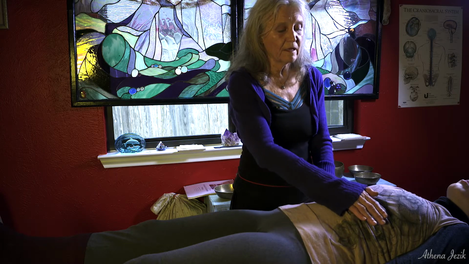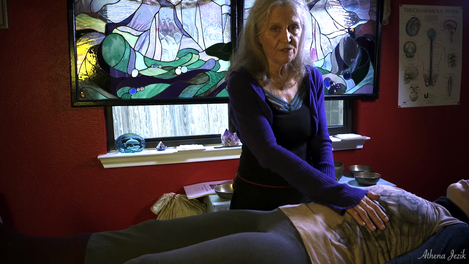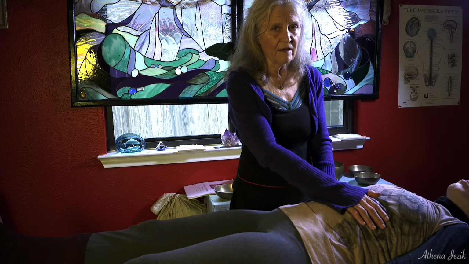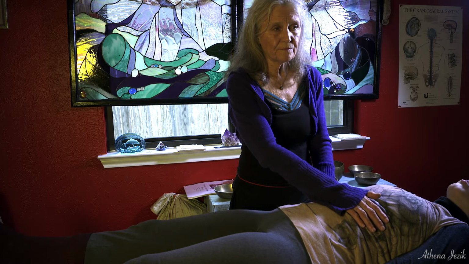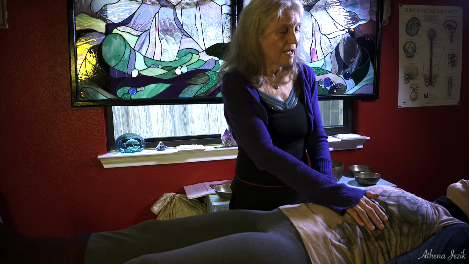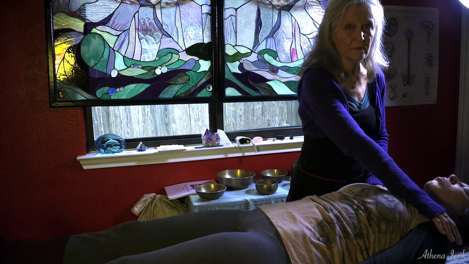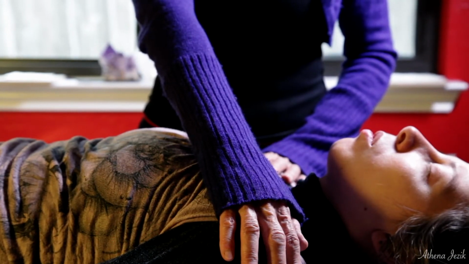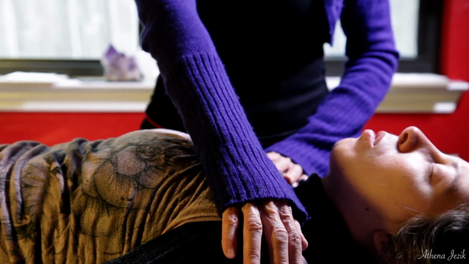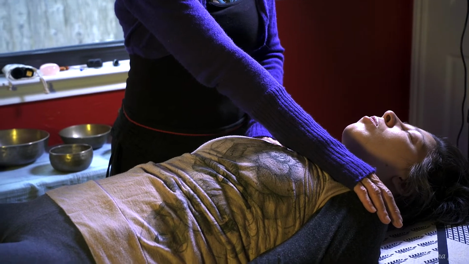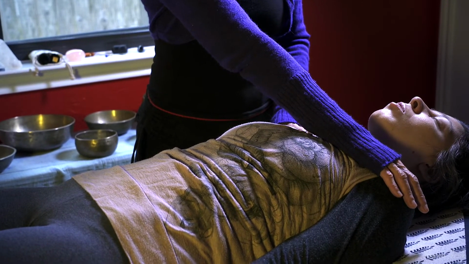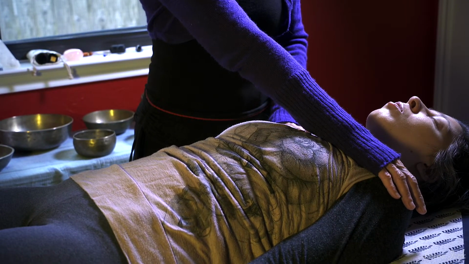And the lower legs are doing okay. And then I like to go right to the rib cage and check that. And then up to the shoulders. And feel the rhythm. You may be able to see my hands moving a little bit with that rhythm. That's basically how we check the cranial rhythm. We assess the body this way.